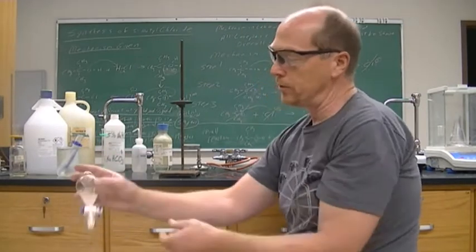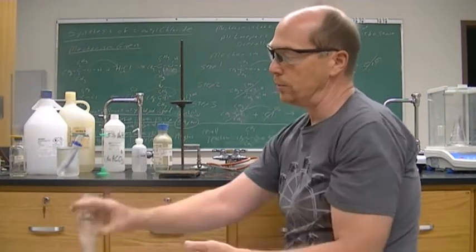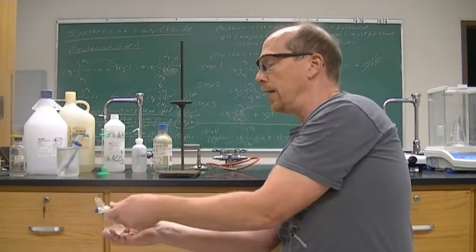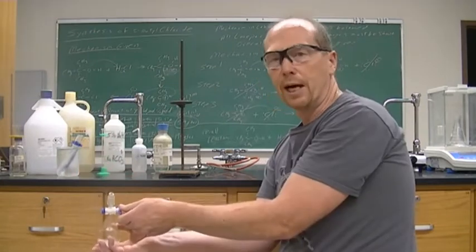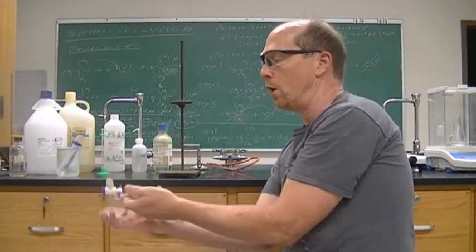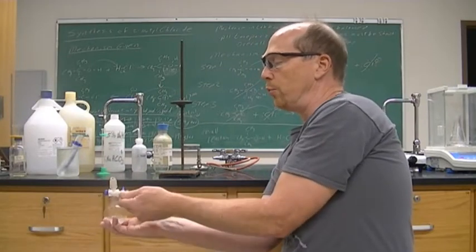But now we're making t-butyl chloride, and so there's no hydrogen bonding. And so now it is a relatively non-polar organic. It is not going to be soluble in water. And so we're going to end up with 2 layers.